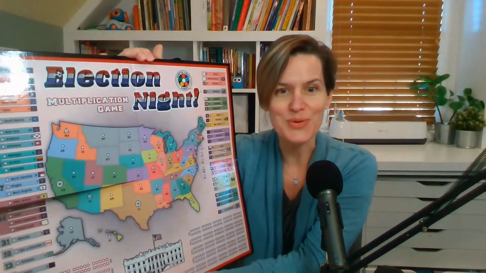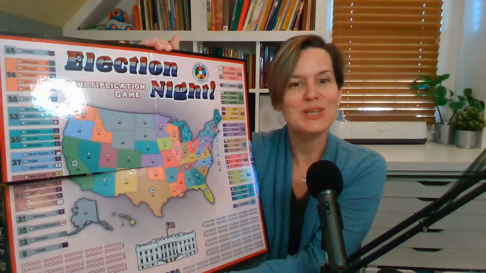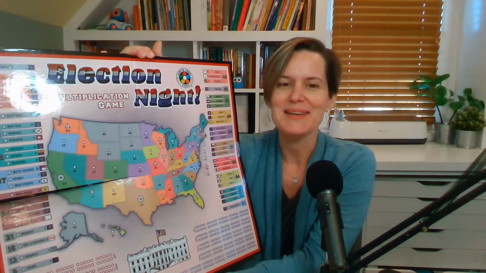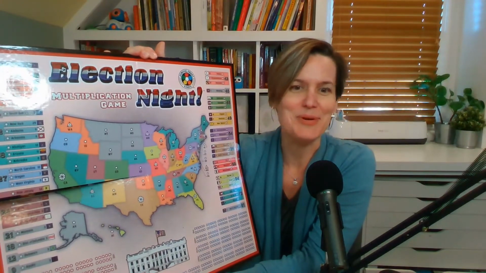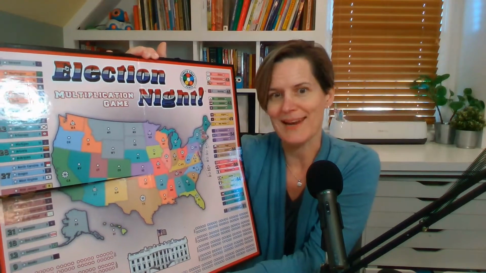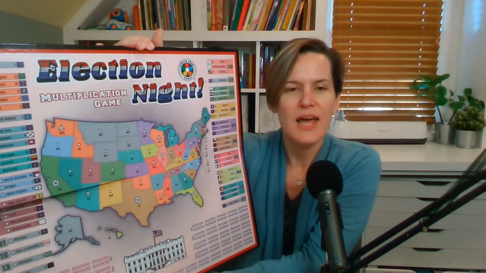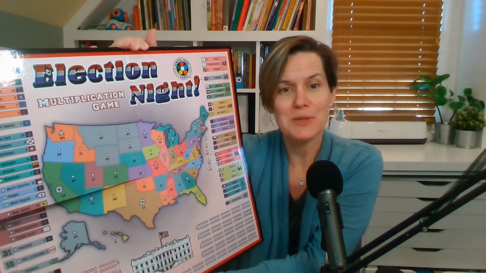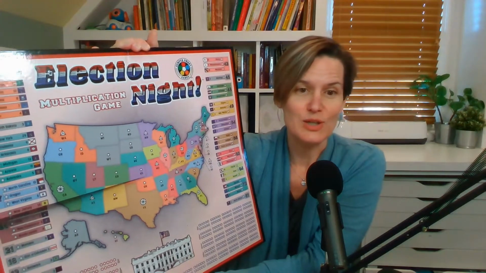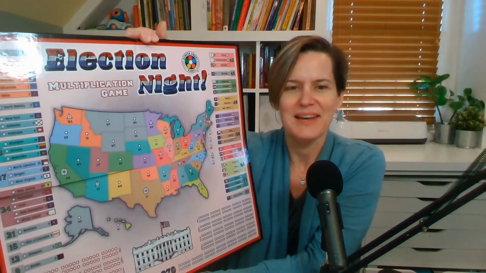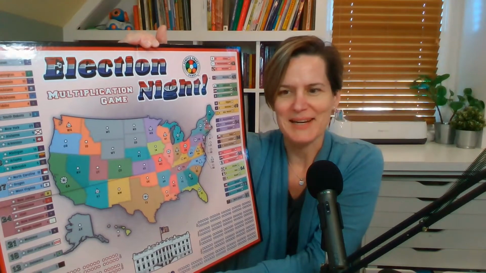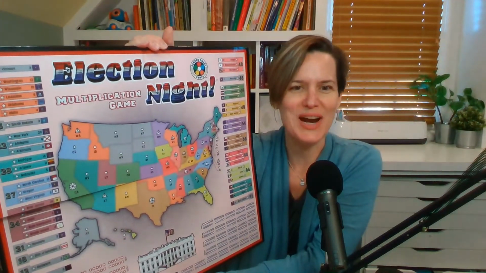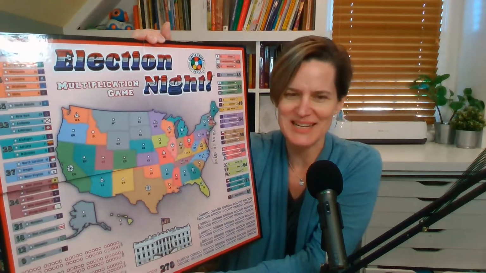The other really cool thing that you can do with this game is that you can use the game board to track the votes as they come in. Now, normally election night or election day is over in one day, and it's a fairly quick process. And often kids go to bed before the election is decided. And when they wake up in the morning, we're told that we've elected a new president, and it's not as exciting. This year, it's definitely been more exciting as it's dragging out over the course of several days.